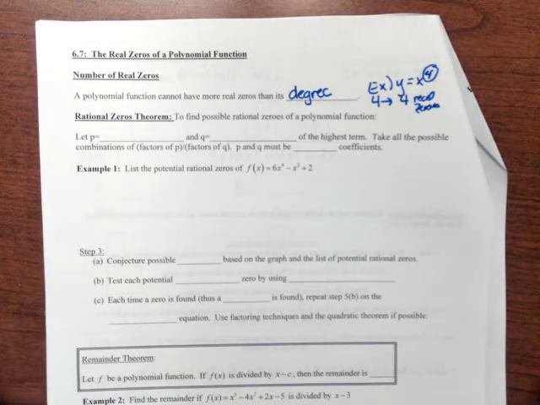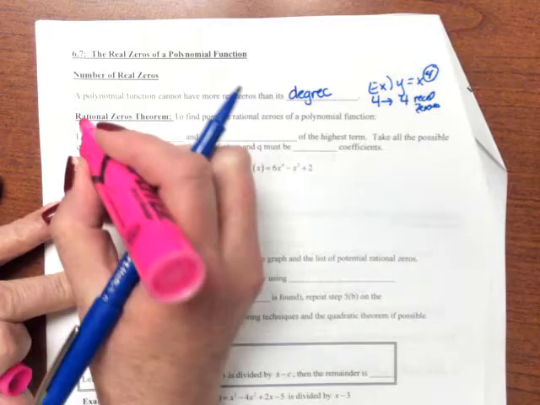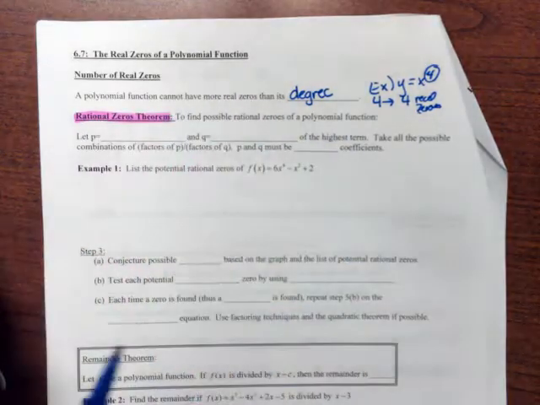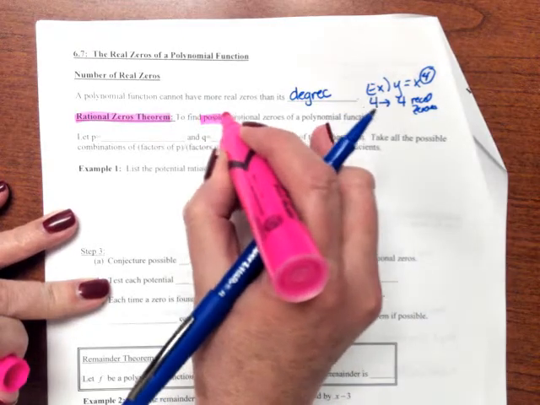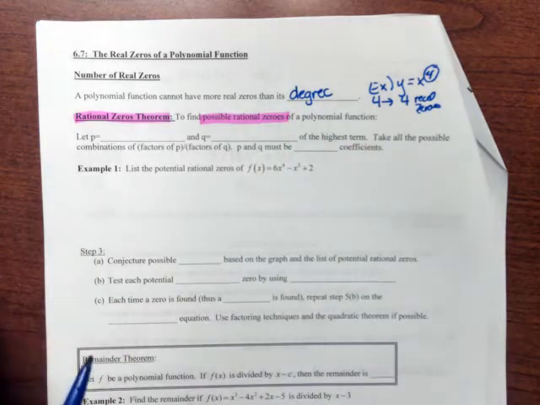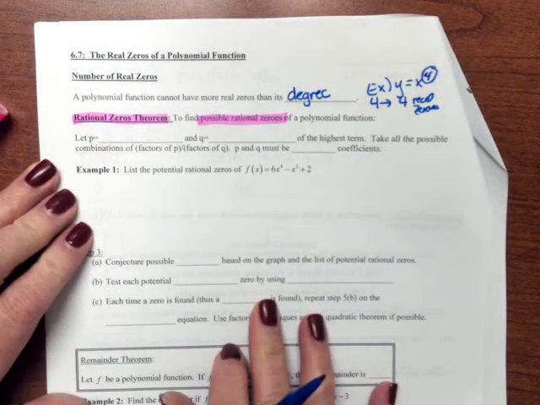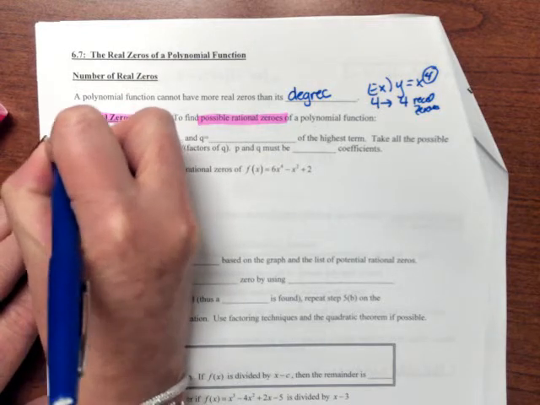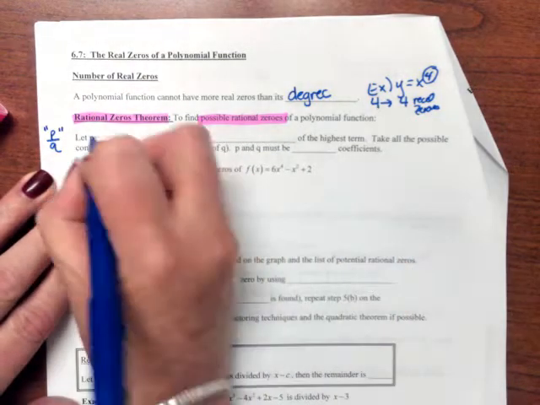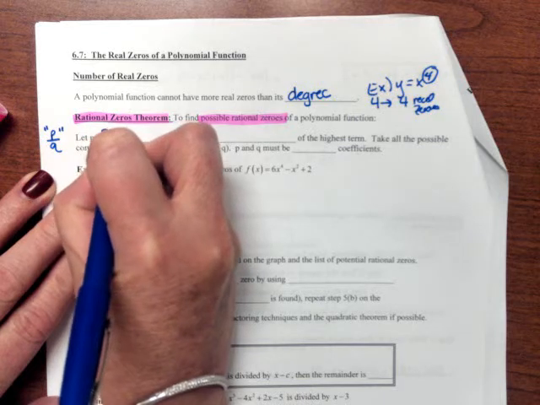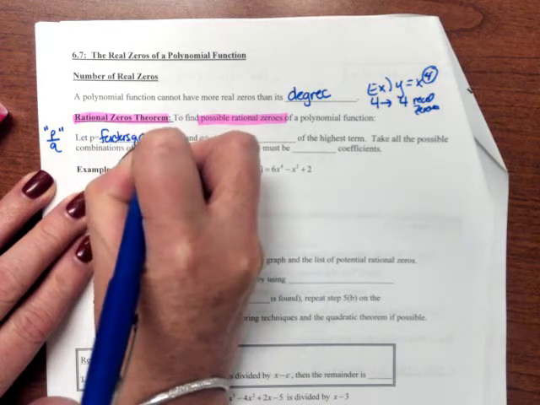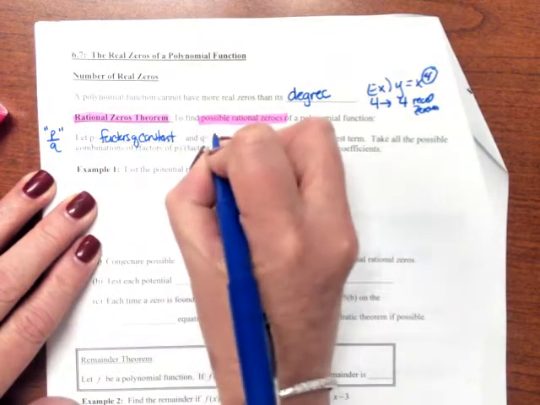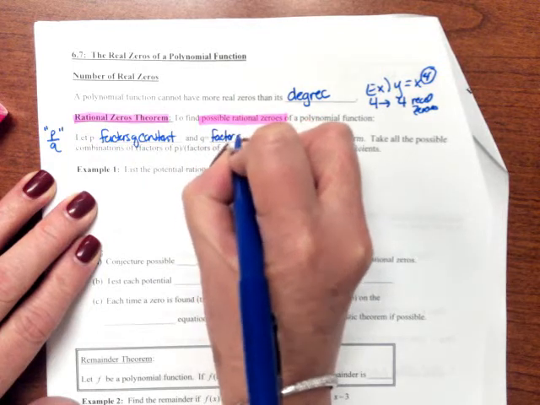Now there's one theorem that may be new to us, and that's called the rational zero theorem. So this is just listing the possible, not the actual, rational zeros of a polynomial function. I call this the P over Q test. P is the factors of the constant term. Q is the factors of the leading coefficient.